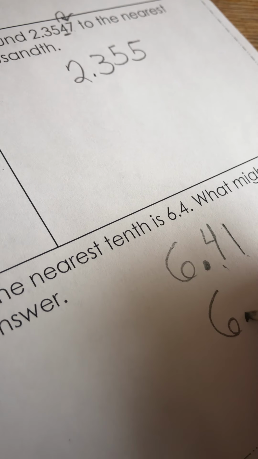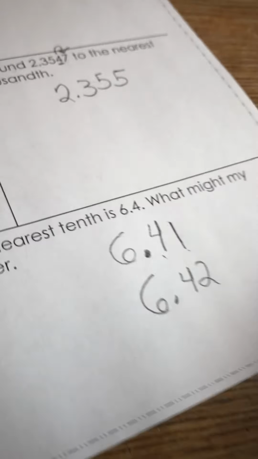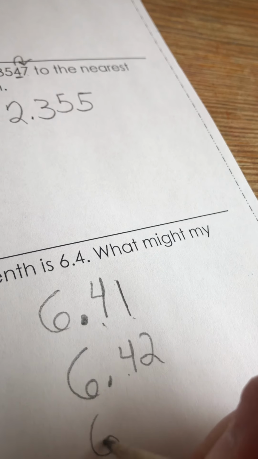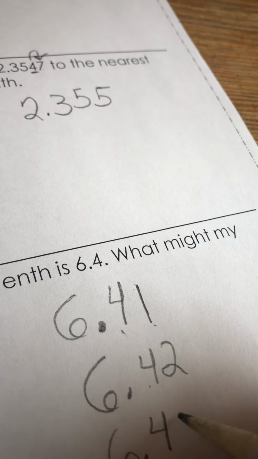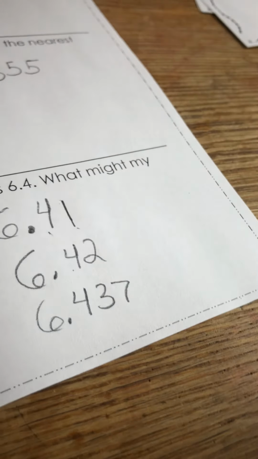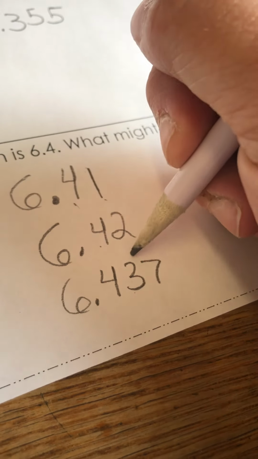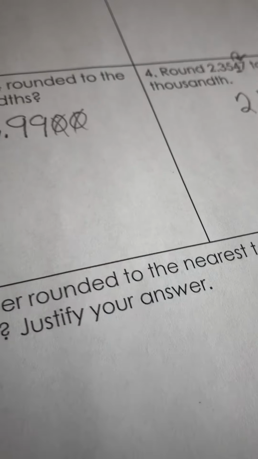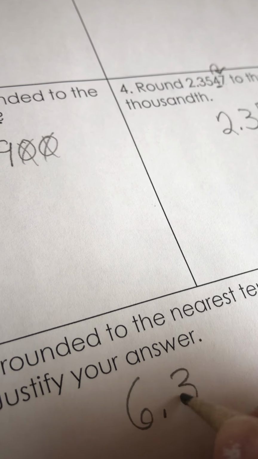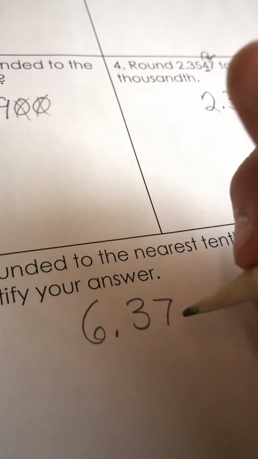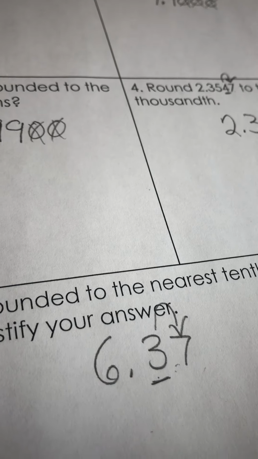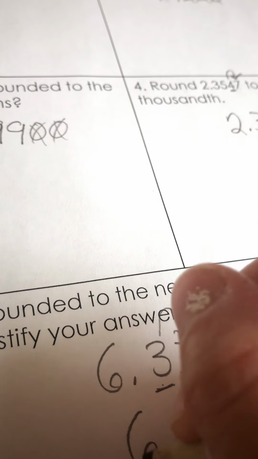It could be 6 and 42/100ths because that 2 would tell the 4 to stay the same. It could be 6 and 437/1,000ths because this 3 would tell the 4 to stay the same. My number could also be 6 and 37/100ths because when I'm rounding, that 7 would tell my 3 to go up to a 4 because 7 is larger than 5. So when I round it, I would have to put that number up to the next one.